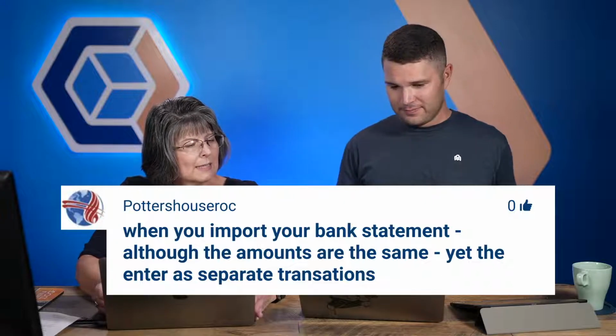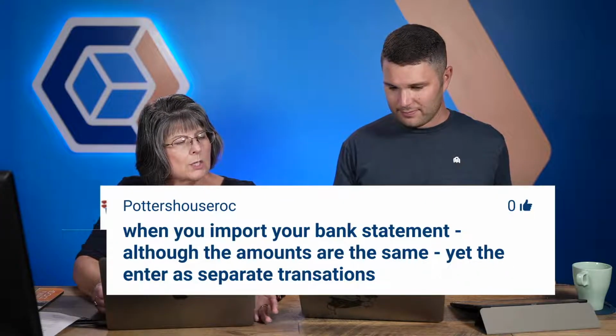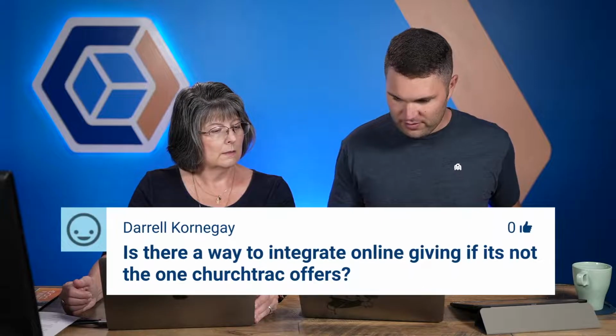Potter's House, I may need a little bit more information because the bank statement is individual transactions. So I don't know if you're referring to online giving or if you're referring to specific types of transactions. Give me a little bit more detail and I'll be glad to answer that question. Just create a support ticket and we'll dive in that one-on-one with you. Good question.